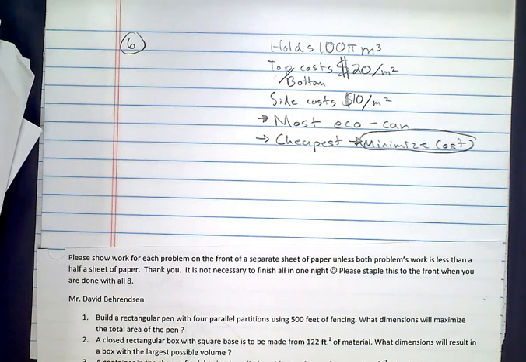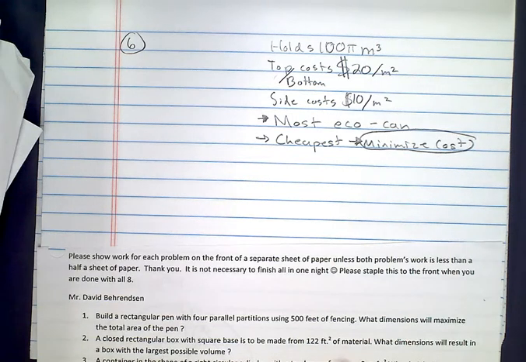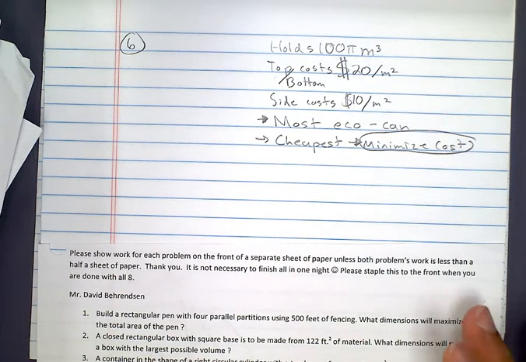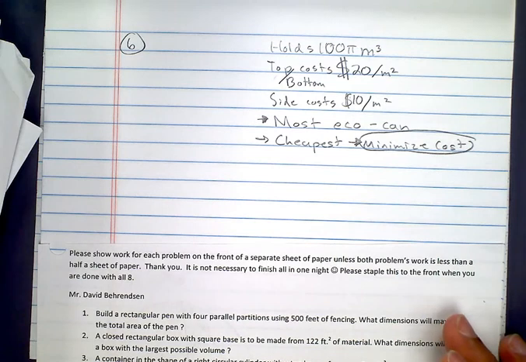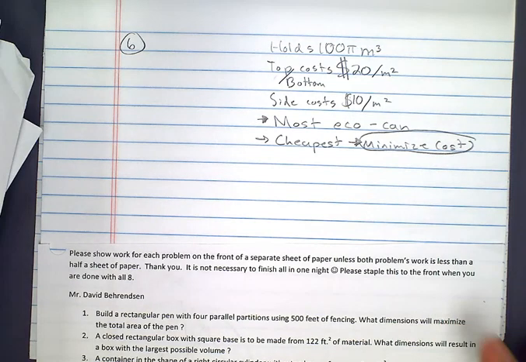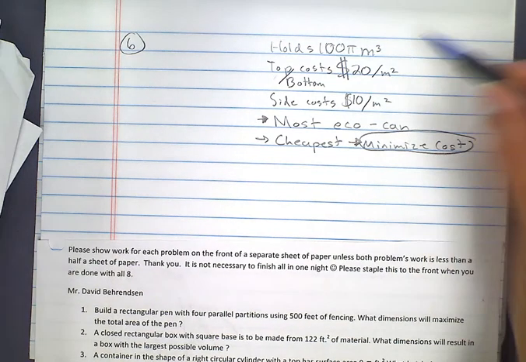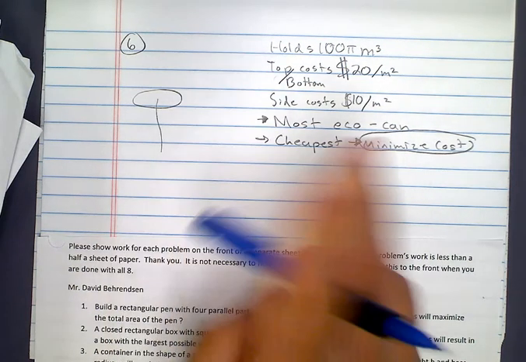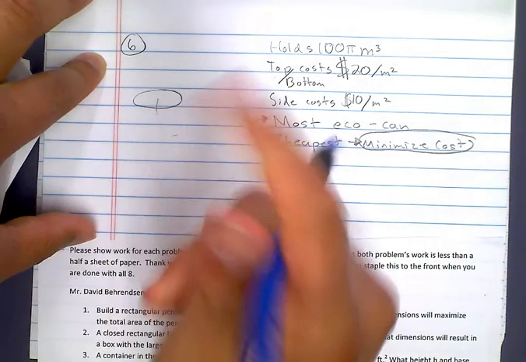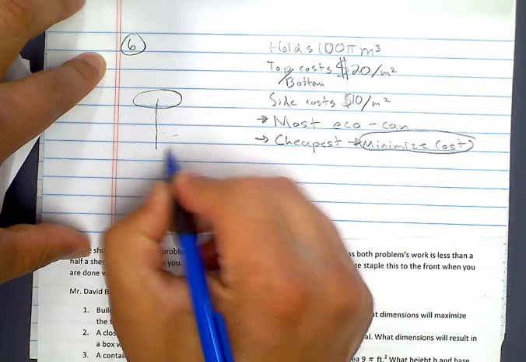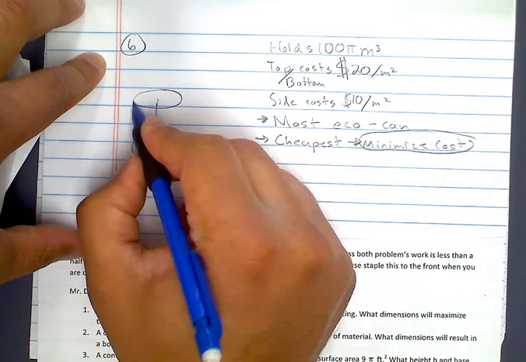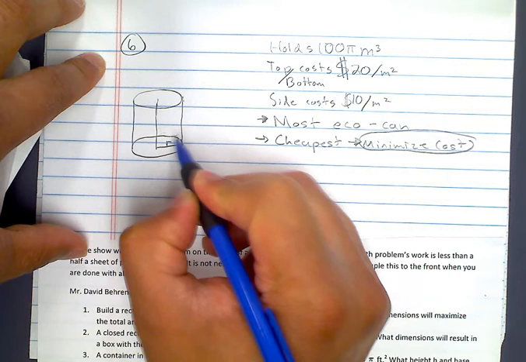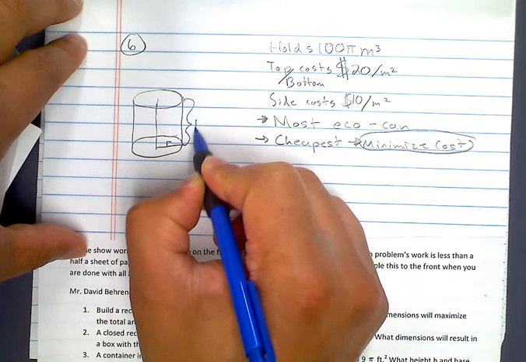All right. Okay, so these are all our parameters, all our information that we have to stay inside, and so we're minimizing cost. So let's go ahead and draw our figure here. And our variables, this will be R, this will be H, and that's all the variables we need.